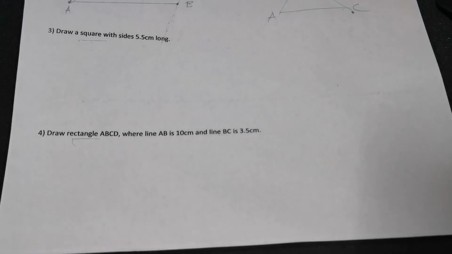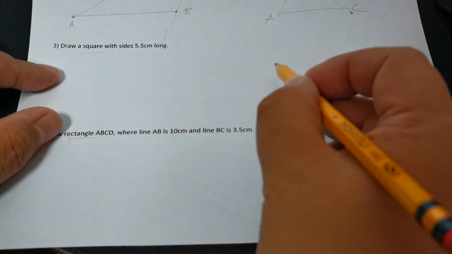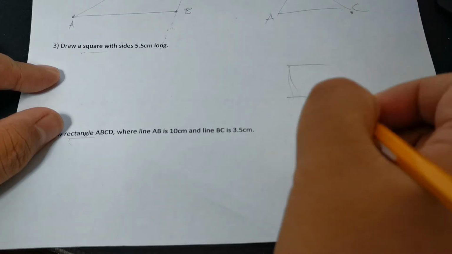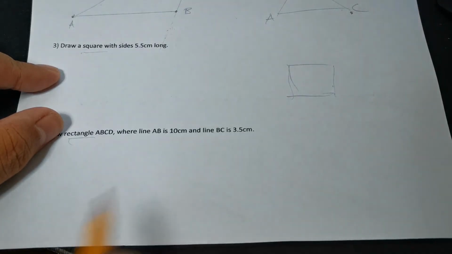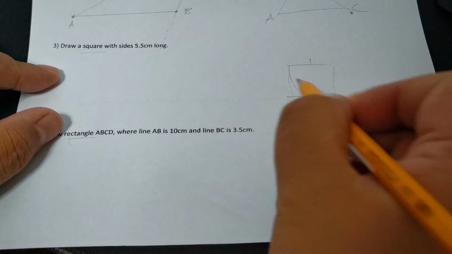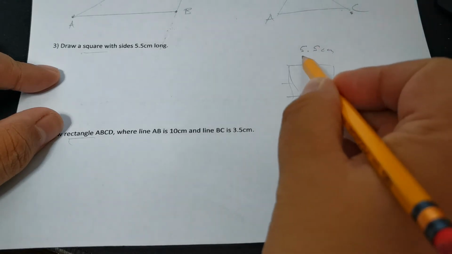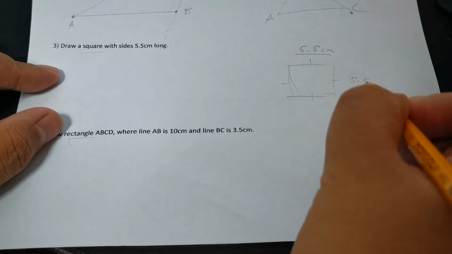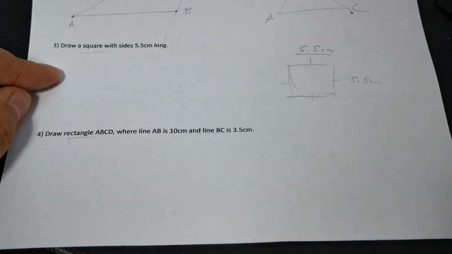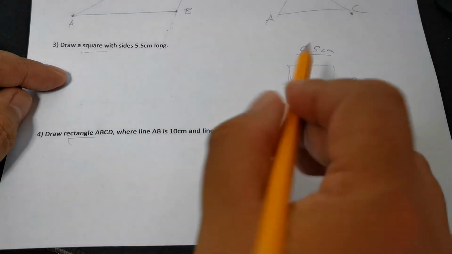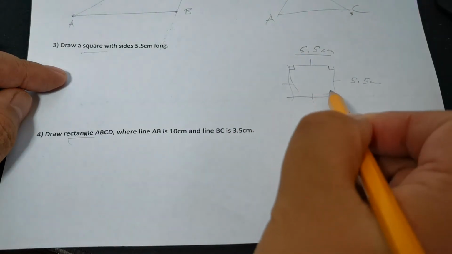Okay, gagayad ko lang kayo. I'll draw the drafts for you for the rest of the numbers. Number 3, draw a square. So alam nyo na yung square, they should have the same measurements, no? So which means this should be 5.5 each. If this is 5.5, this should also be 5.5 centimeters long. Okay, so yun na yung draft nyo. Of course, to be guided, since square siya, 90 degrees yan.